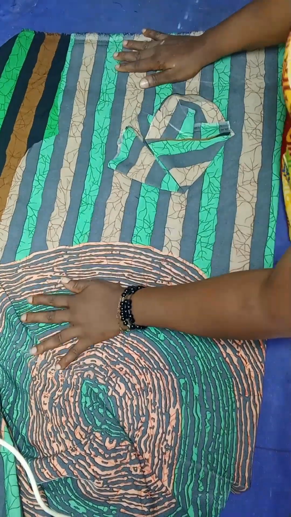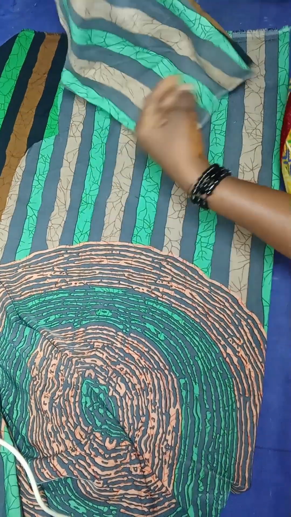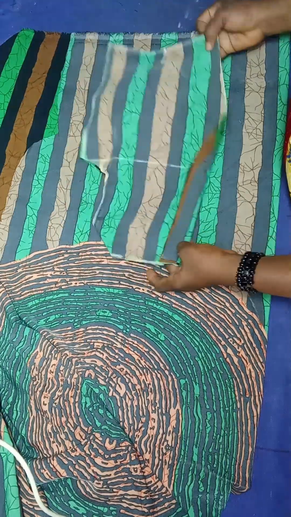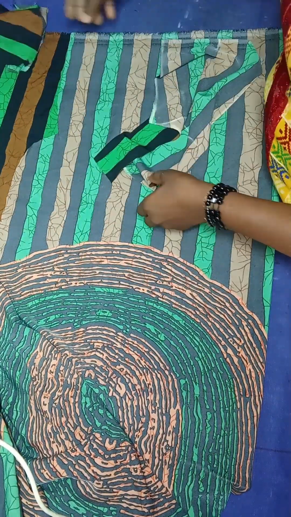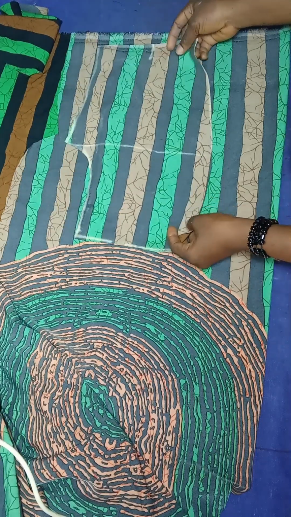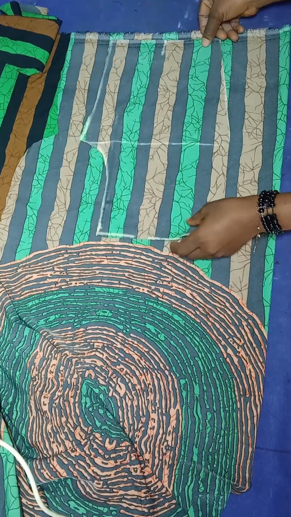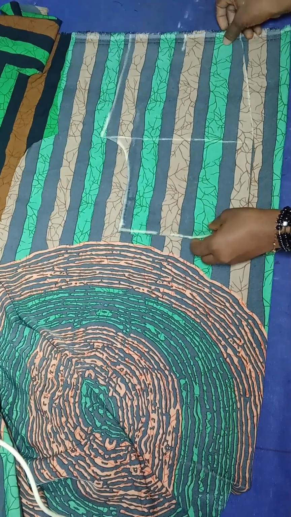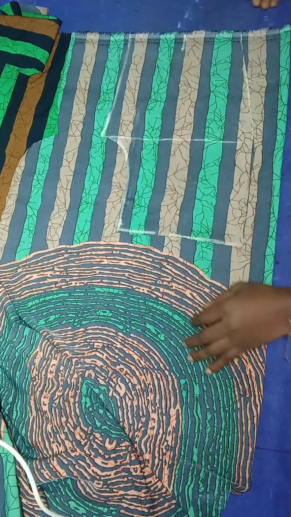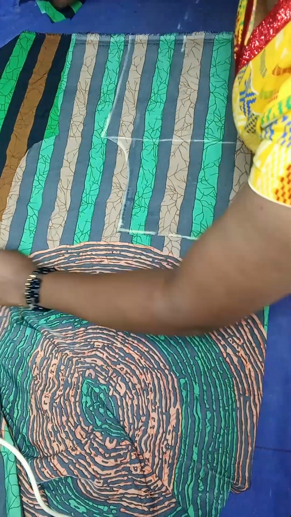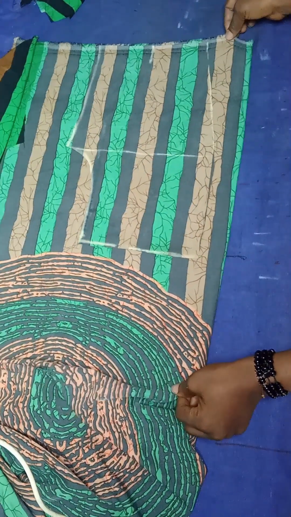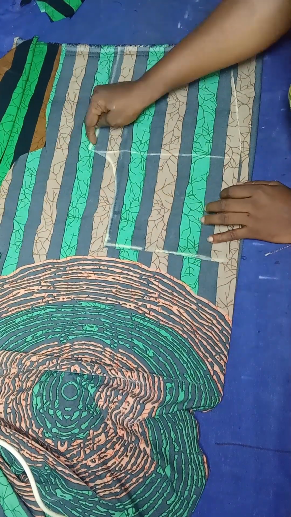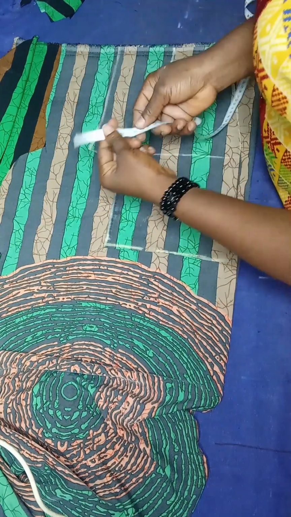So right now I've gone ahead to lay the material to get the back. Let me just use only this place where the chalk is so that we'll understand it clearly. Like this, I've placed my material to get the back, and I'm trying not to waste this material. I'm managing it. It's not mine, so I just want to make sure that I don't waste it.